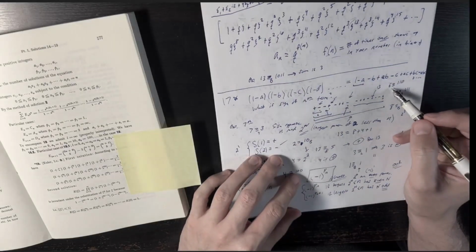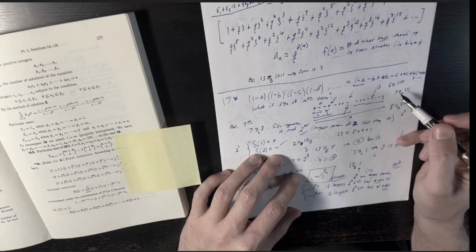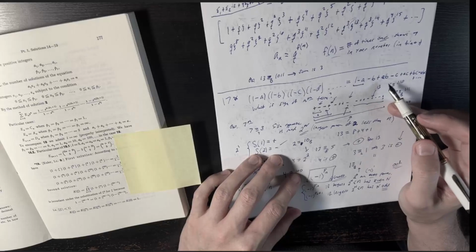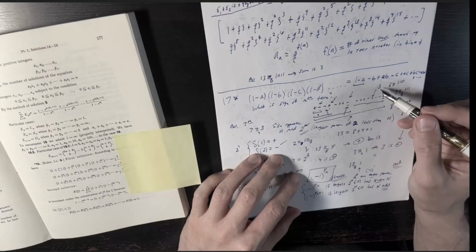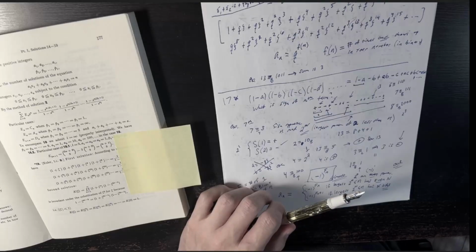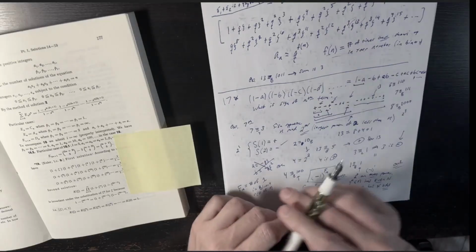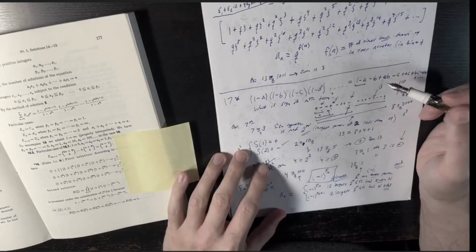Like 6, I mean, yeah, his explanation actually makes perfect sense. So if he's right, why does the formula not work?